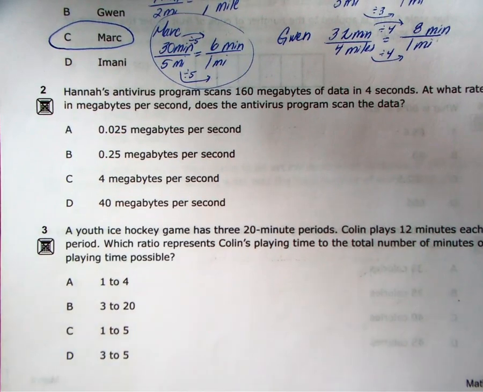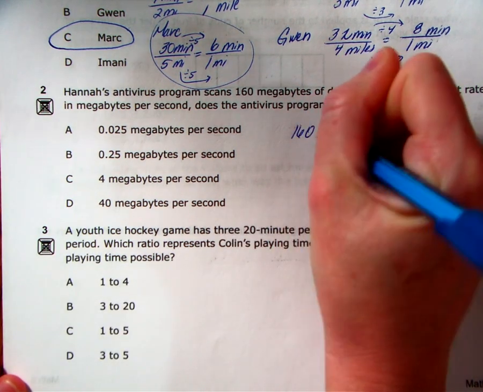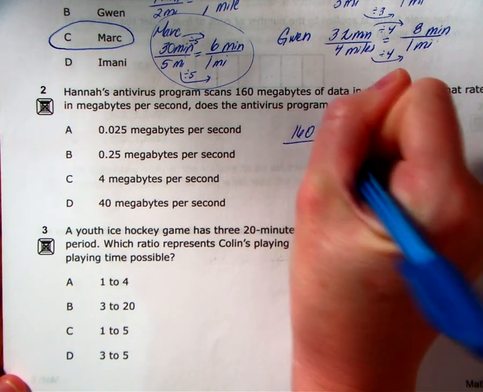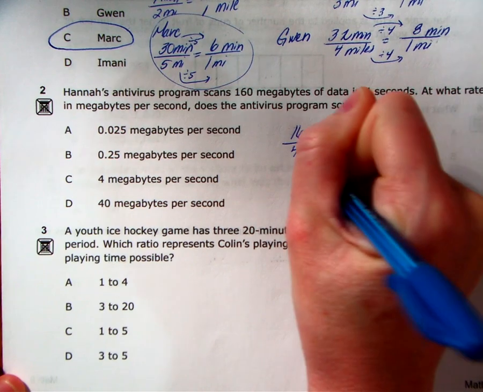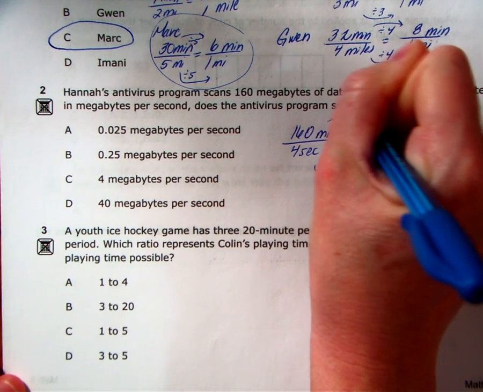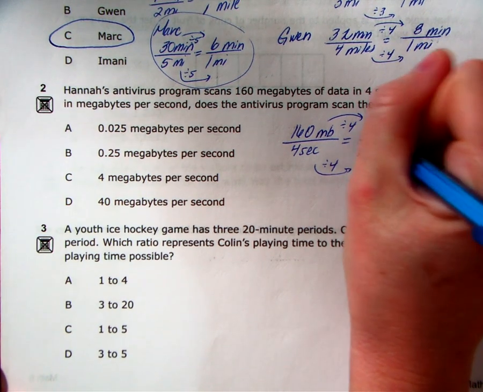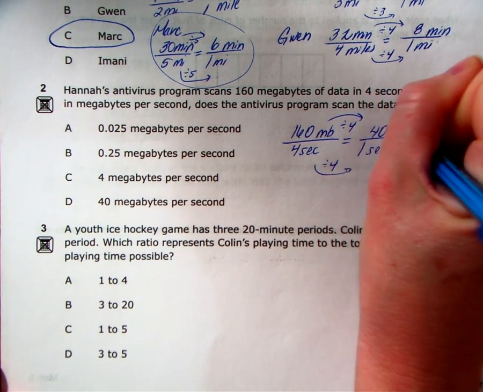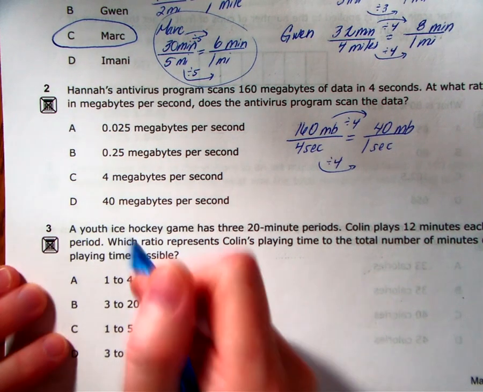Number 2. Hannah's antivirus program scans 160 megabytes of data in 4 seconds. At what rate in megabytes per second does the antivirus program scan the data? 160 megabytes in 4 seconds is equivalent to, divide by 4, scaling down, divide by 4, scaling down. I want to say 40 megabytes per second. I'm going with D.